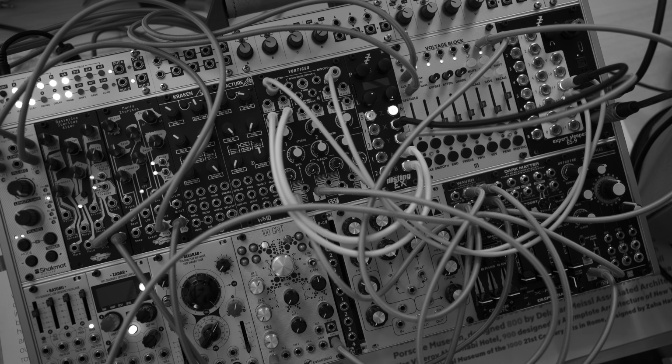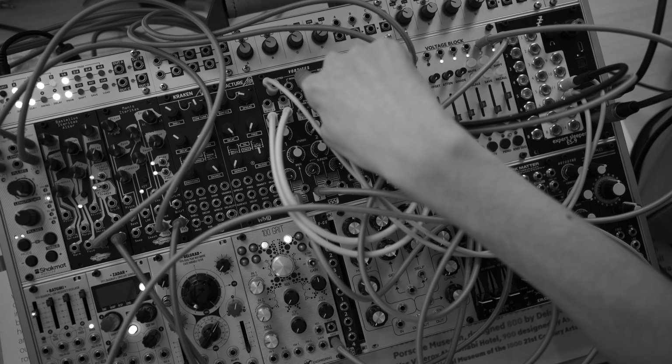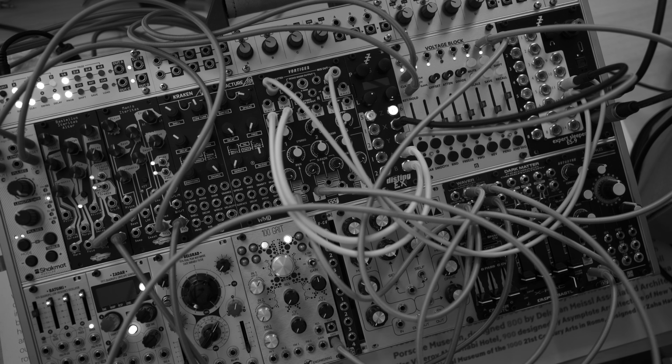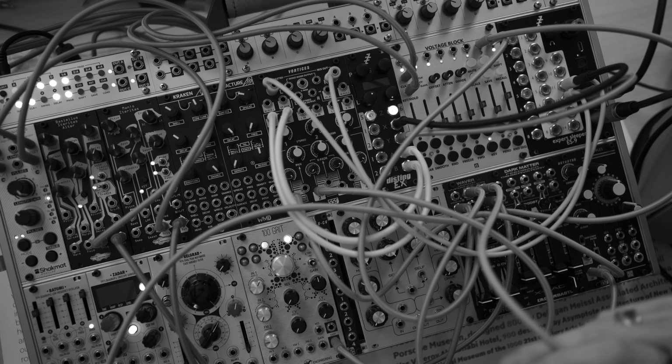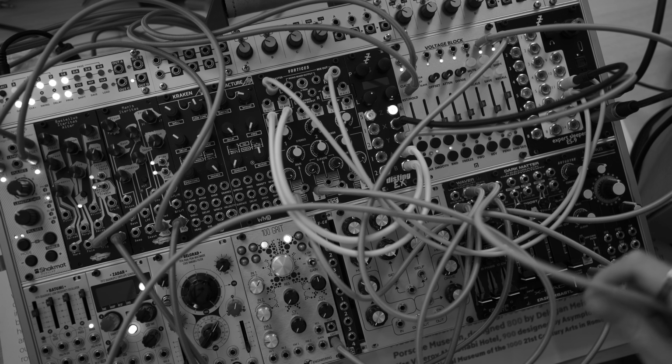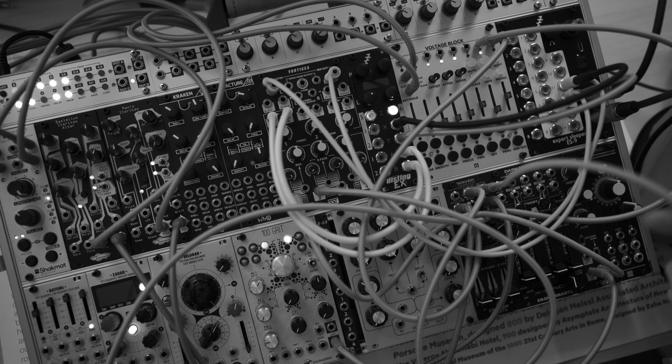Okay, so this patch is not really that interesting, so I feel like I want to add something to it, and I want to play with the stereo. The idea is that before this module I didn't really have any way to introduce stereo in my patches, because I only had a Mimeophon, and that was always at the end of the chain, so I had no way to process that.